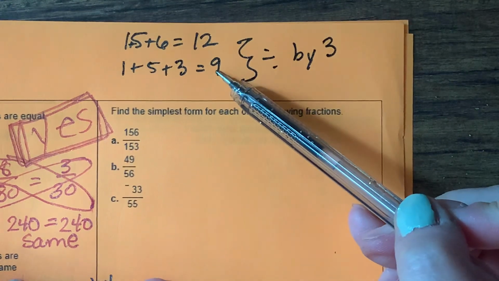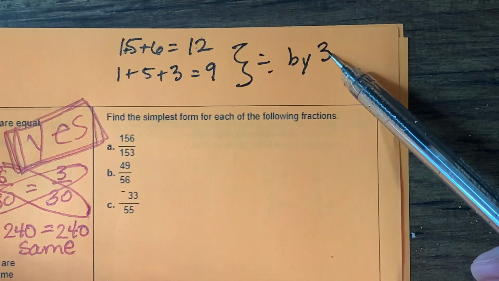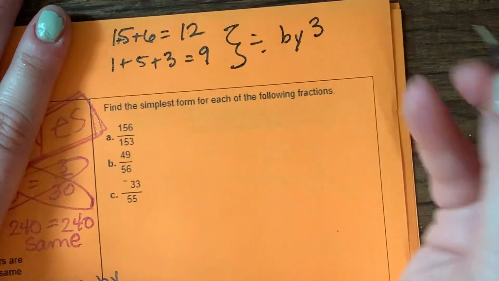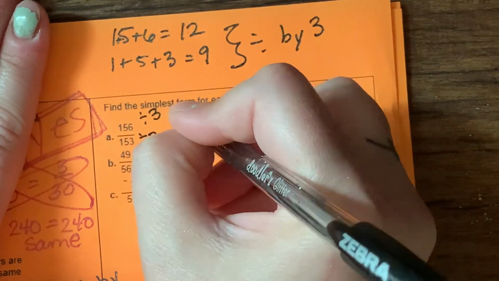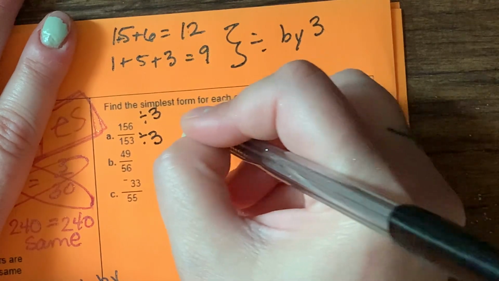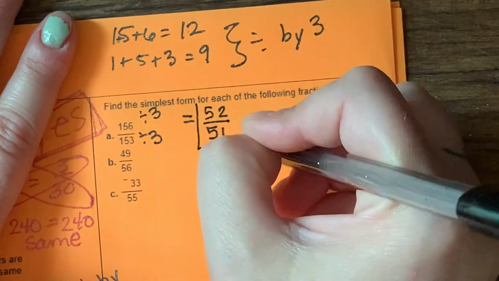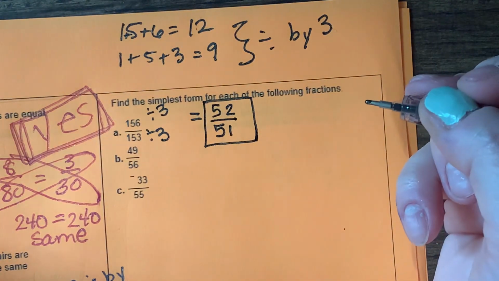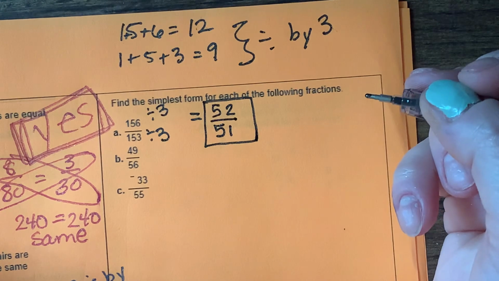12 and 9. So since the addition of their digits are divisible by 3, the actual number is divisible by 3. So let's do it. We're going to divide by 3. This is called reducing. And we get 52 on top over 51 on bottom. And then I don't think you can reduce anymore. I think 51 is not cool. Yeah, I don't think you can reduce anymore.